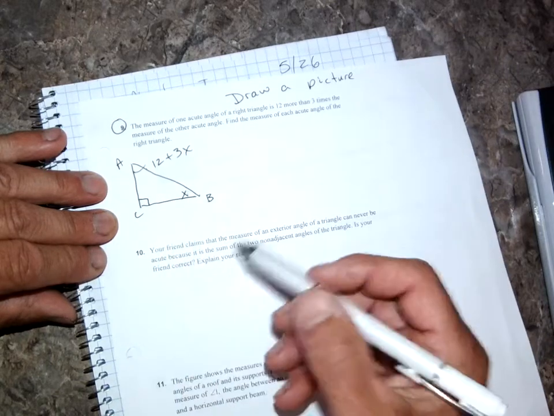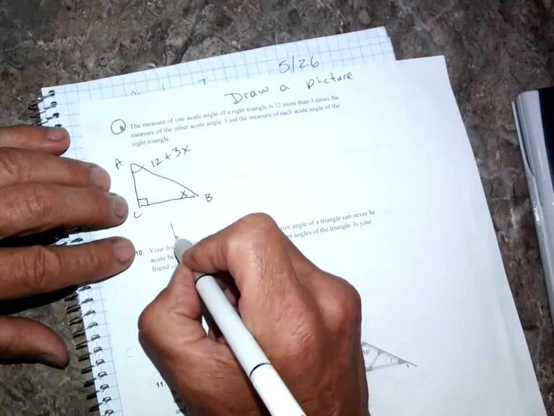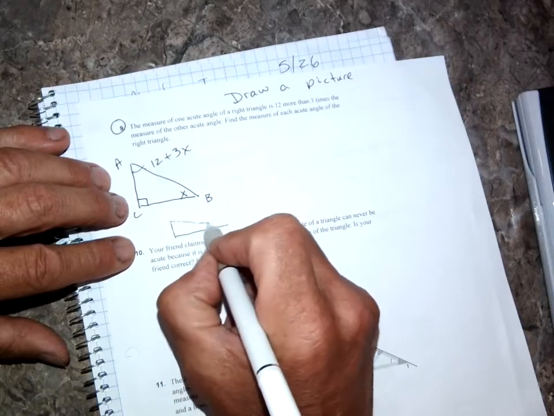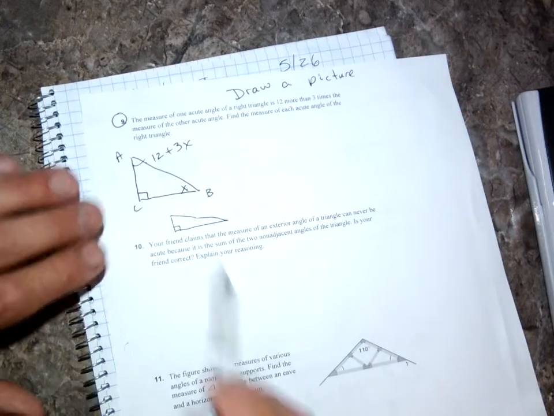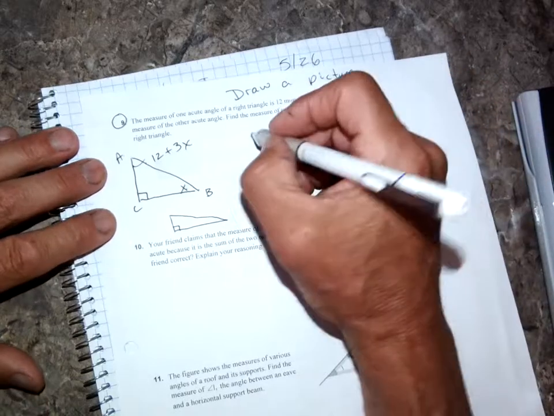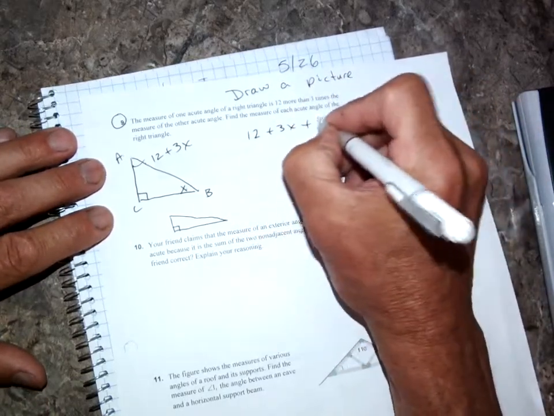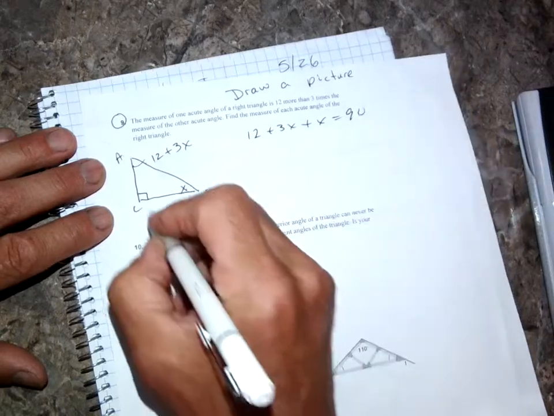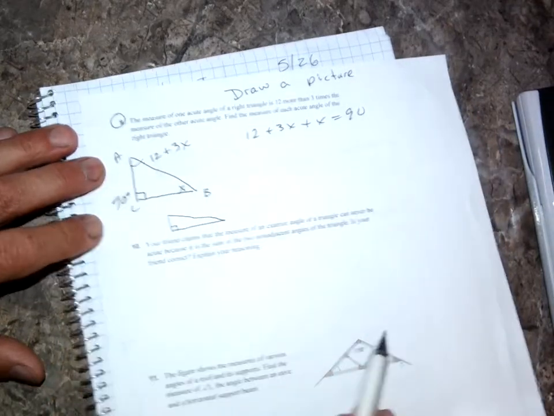Maybe if I redrew it, it would look a little differently. It might look more like this, possibly. But I don't have to draw it perfect. What I do know though is these two angles have to add up to 90, right? So I'm going to go 12 plus 3x plus x equals 90, because 90 is used up here, total of 180, so these two have to add up to 90.